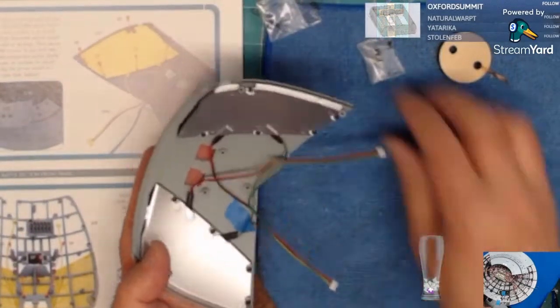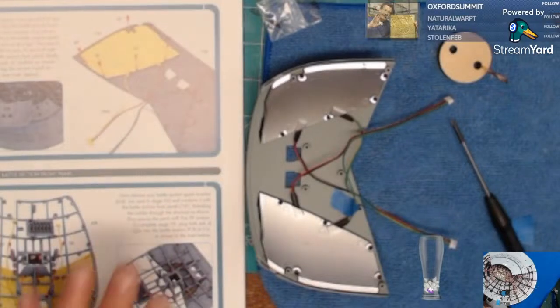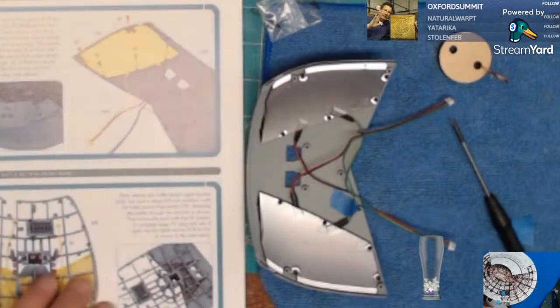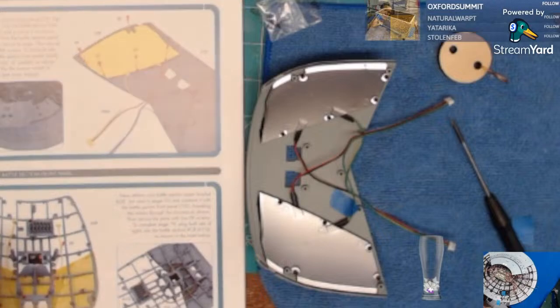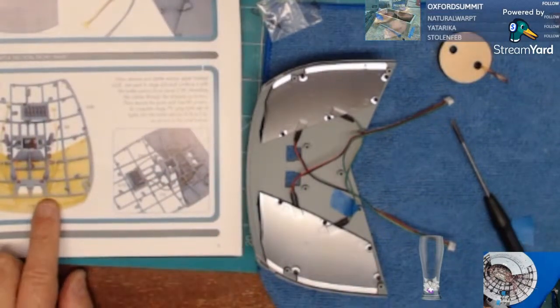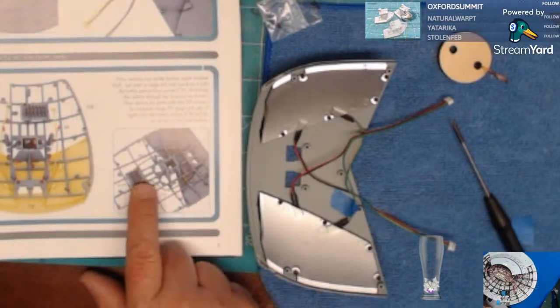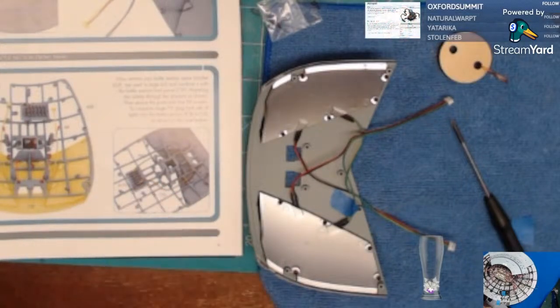All right, there we are. So that puts both these little panels on, and that concludes this one. Now the next thing it wants us to do is take that frame and put it on there and run the wires over to it.